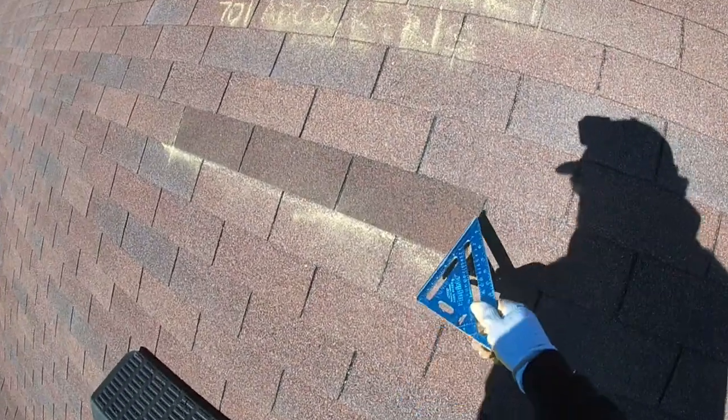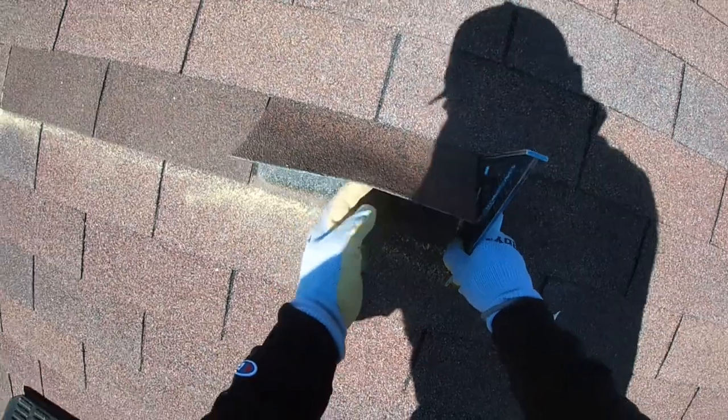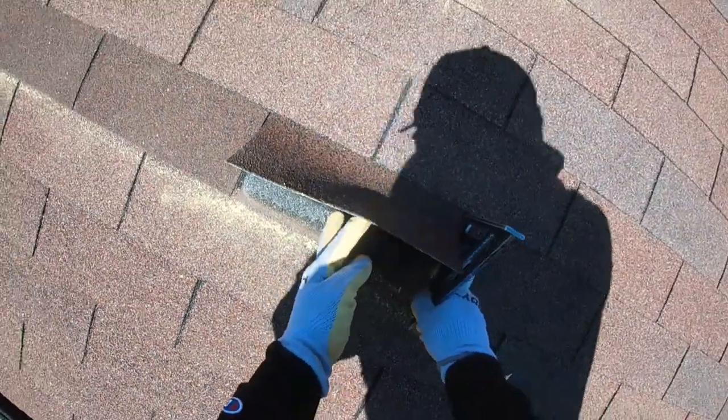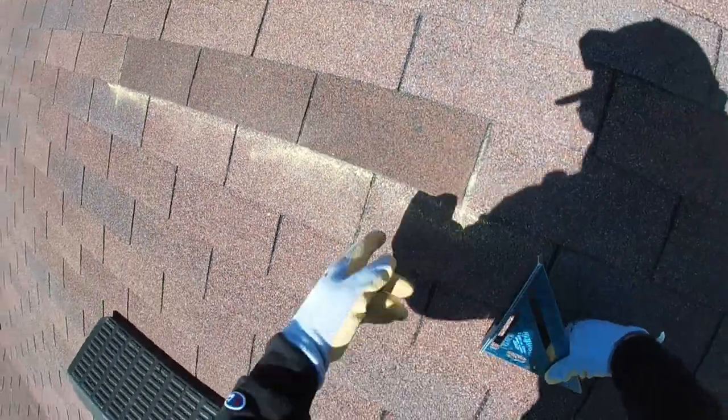So I did a 45. Let me get out of the sun. You can see that there is no crease. Let me lift it a little bit higher than a 45. Let's go to, that's a 65-degree angle. We let it go down slow. You can see it's going down slowly.